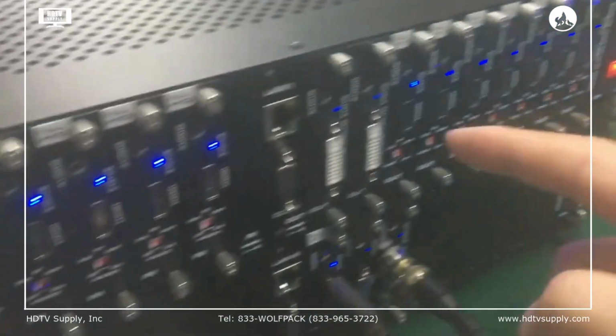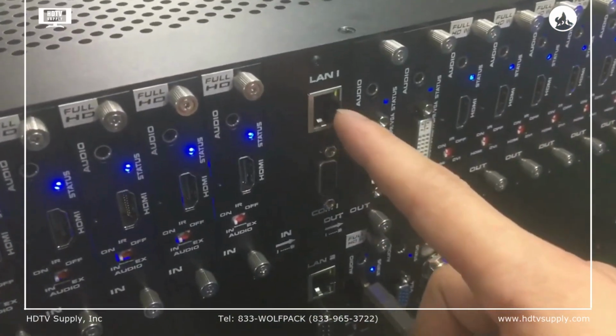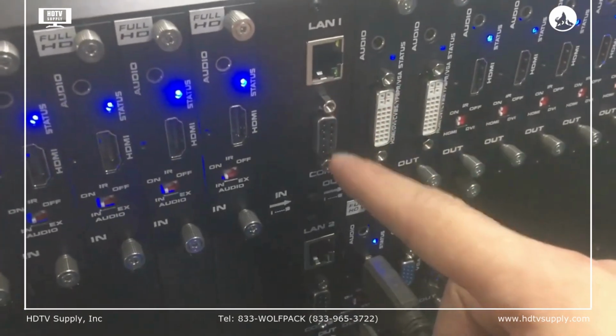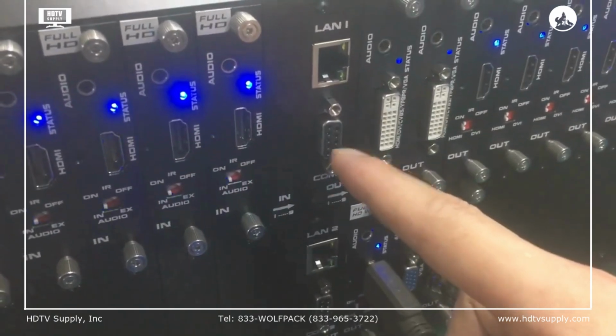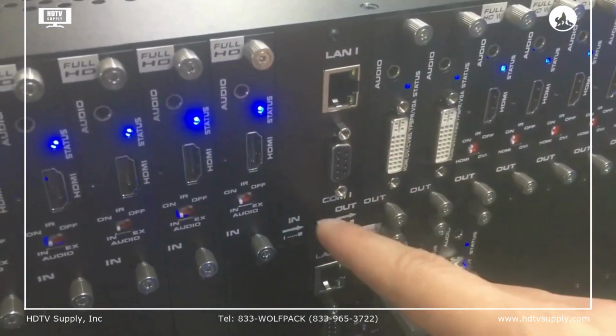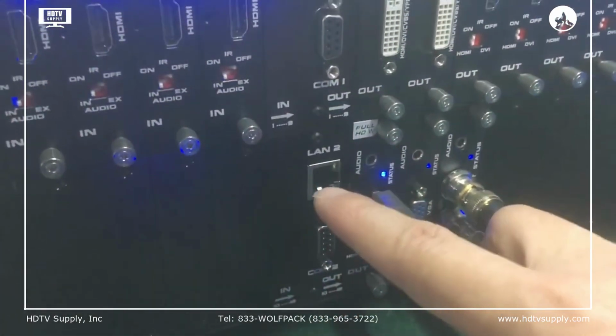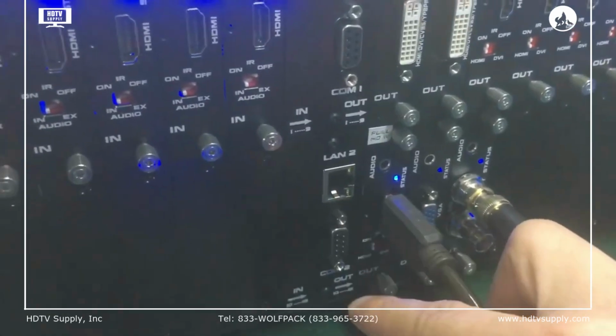For the control, we're using the WebGUI, or we can also use the application, and also can use the RS-232, and this is the line 1 and the COM 1, and we also have the backup control line 2 and the COM 2.